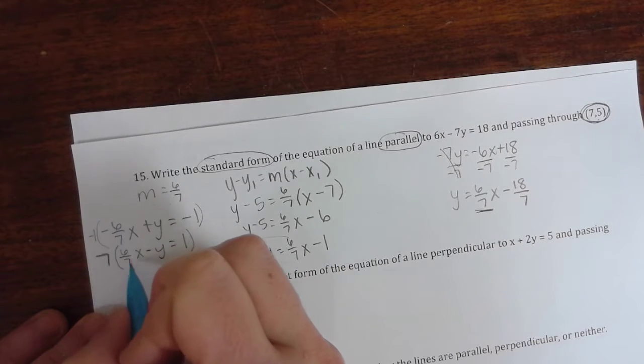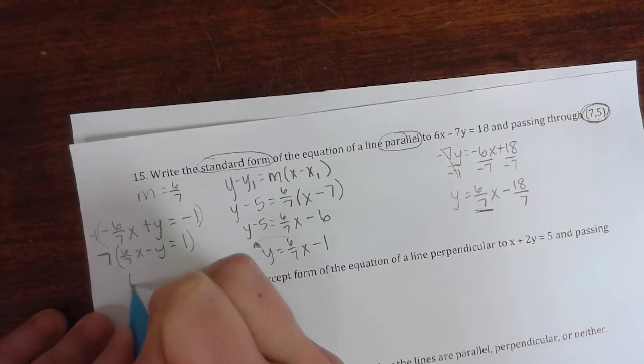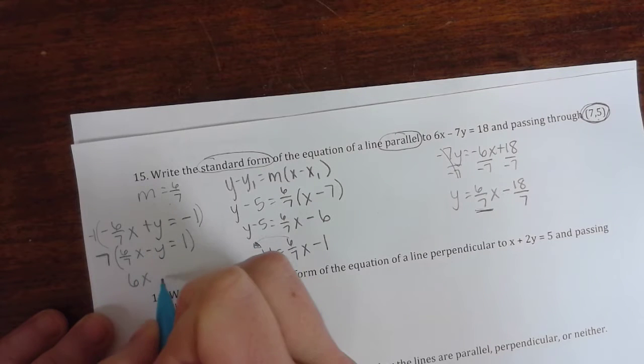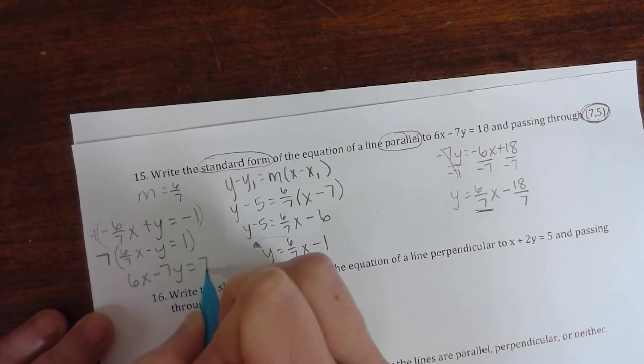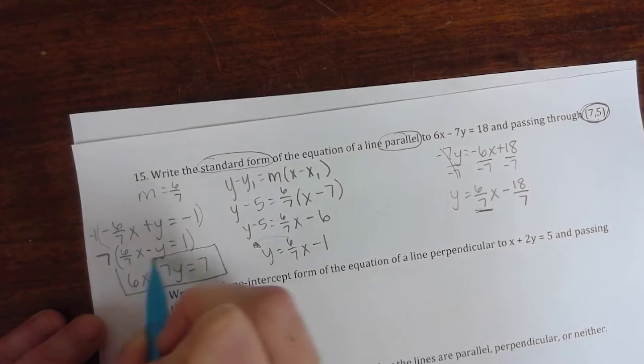So 7 times 6/7, you can do that in your calculator, that's 6x. 7 times negative y is negative 7y. And 7 times 1 is just 7. So that is your final answer.